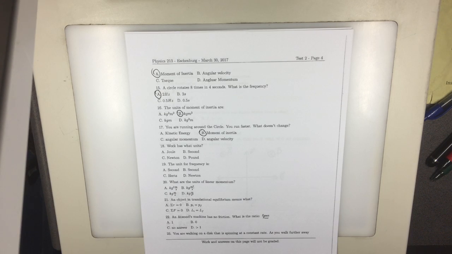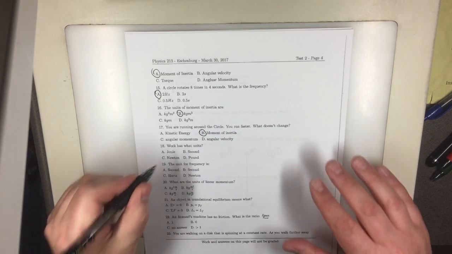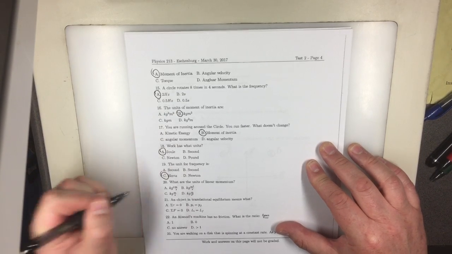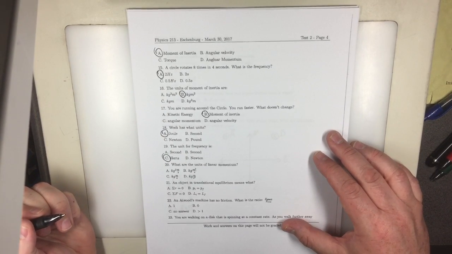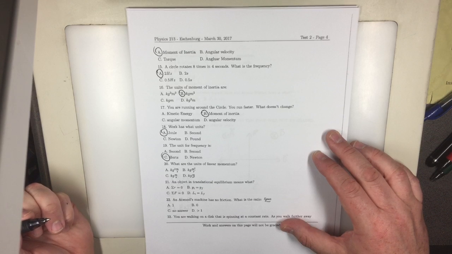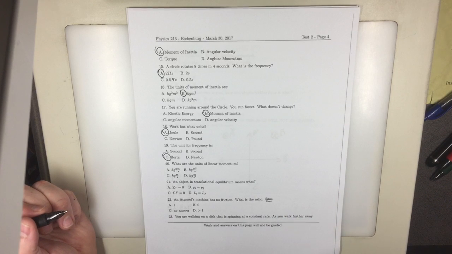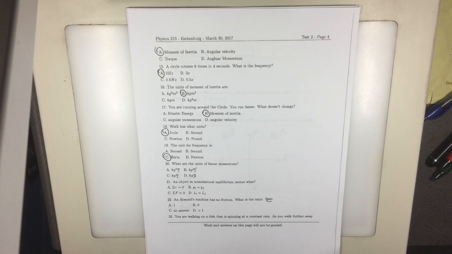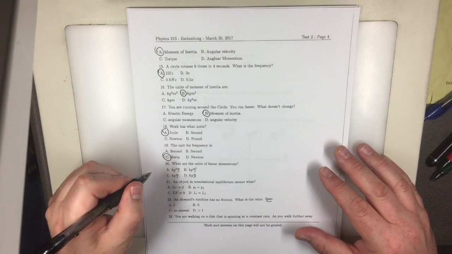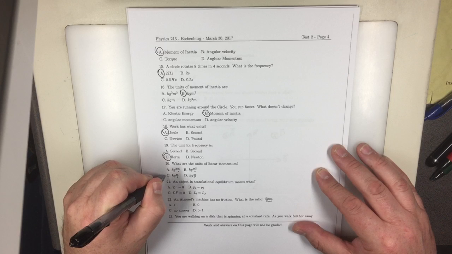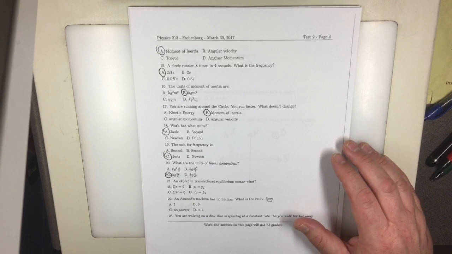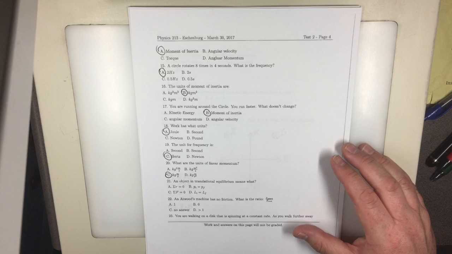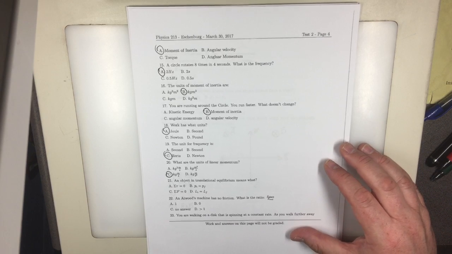Work has what units? Joule. Frequency is hertz. What are the units of linear momentum? Linear momentum is mass times velocity. Mass, kilograms, velocities, meters per second.